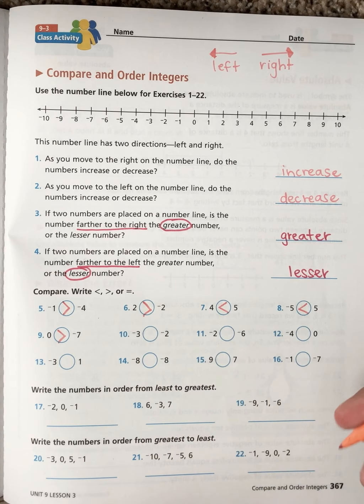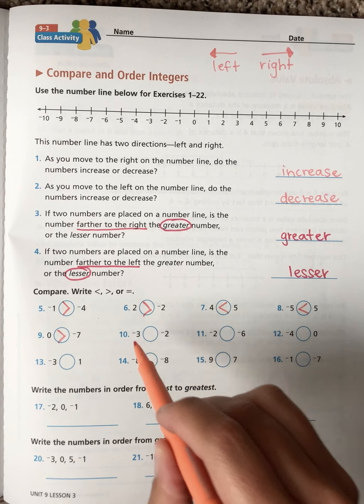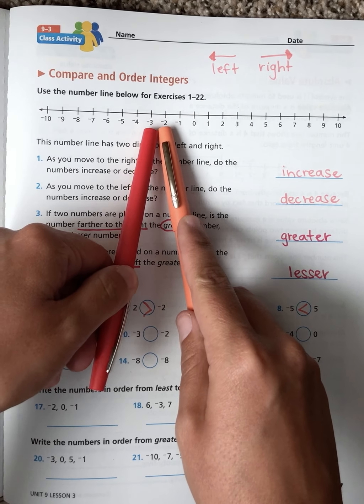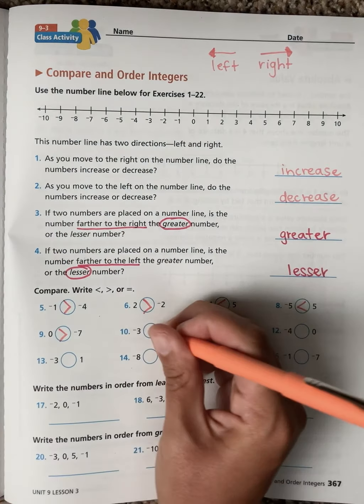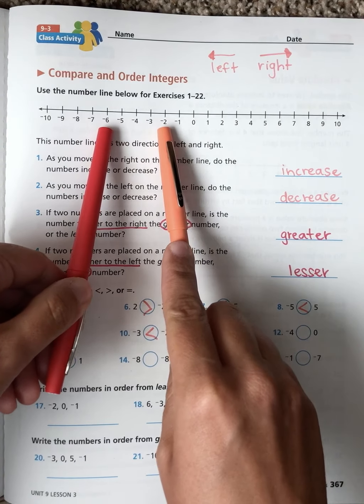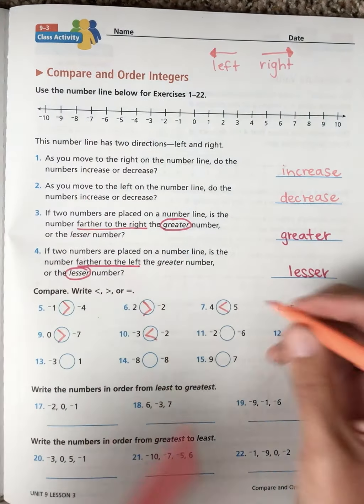-3 versus -2. A lot of kids will say -3 because if we were doing positives, 3 is bigger than 2. But when you're doing negatives, you have to think of which is further to the right. -2 is further to the right, so that's the bigger number. Number 11, -2 versus -6. Here we go, -2 versus -6. -2 is further to the right, so I'm going to eat that.